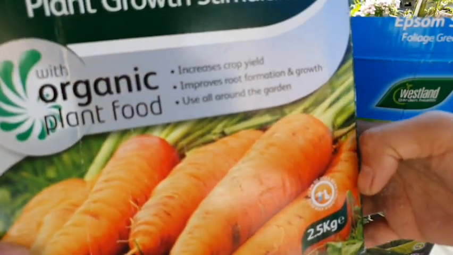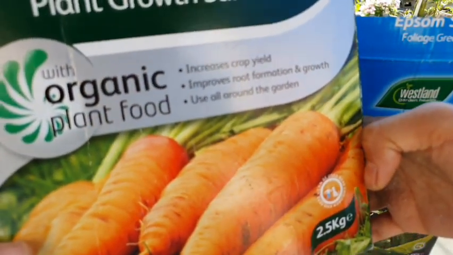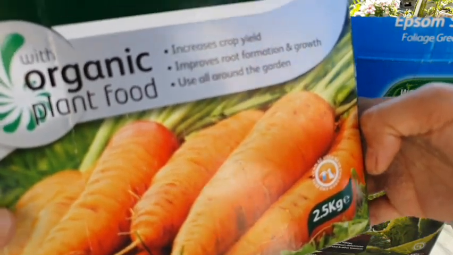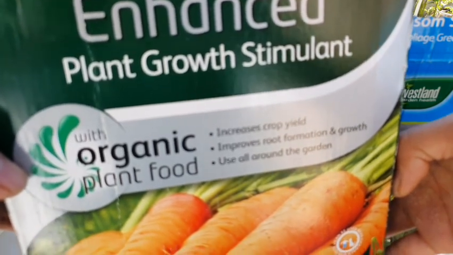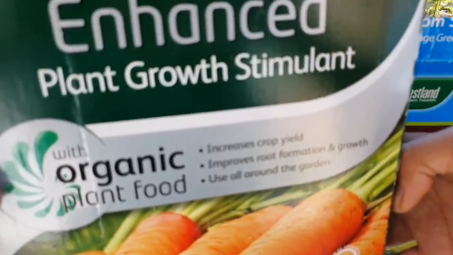You use that, adding it to your soil every 4 to 6 weeks. You can just sprinkle it around the soil. It will continuously give nutrients to your plant.